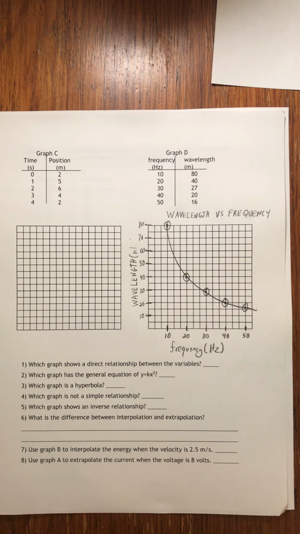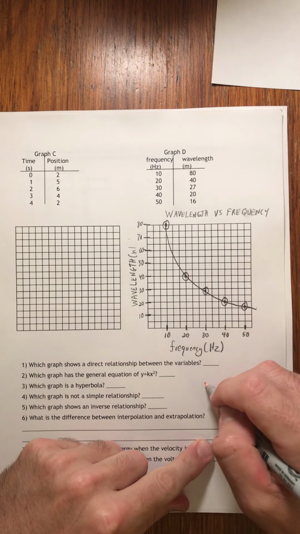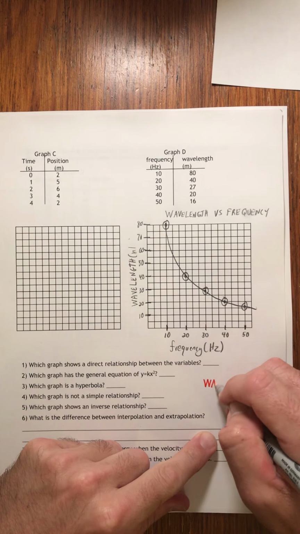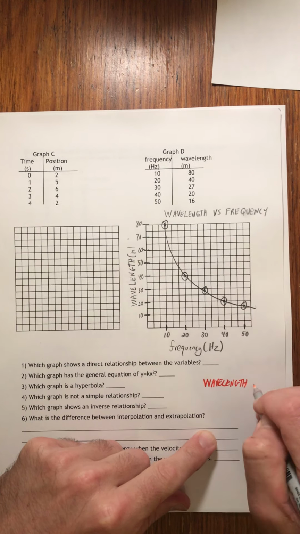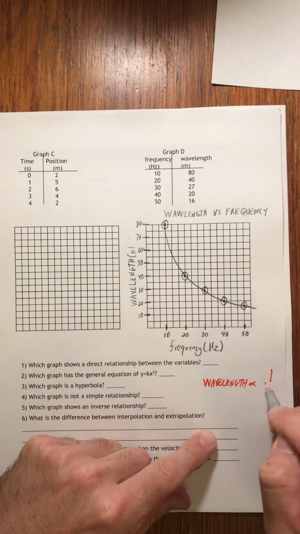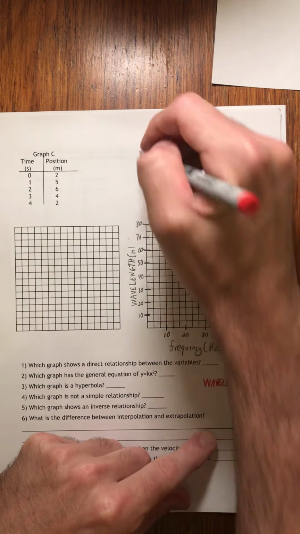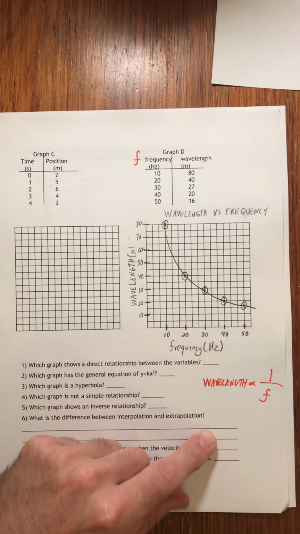It looks like that hyperbola. So let's do this process to find the exact relationship between wavelength and frequency. Here we go. The first step is to take a guess. If I look at this, it looks like wavelength is directly proportional to 1 over frequency. I'll just use the F for frequency so I don't have to write it out.